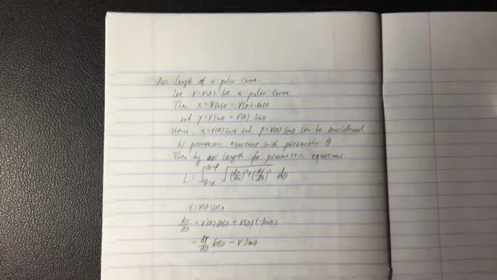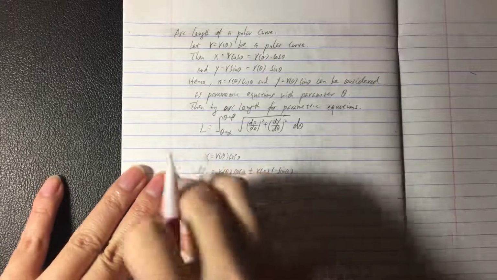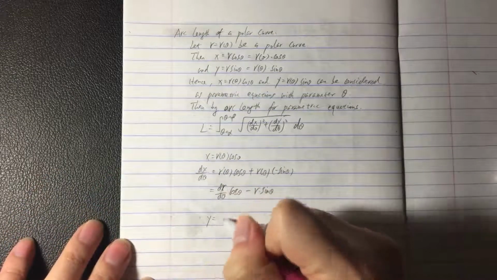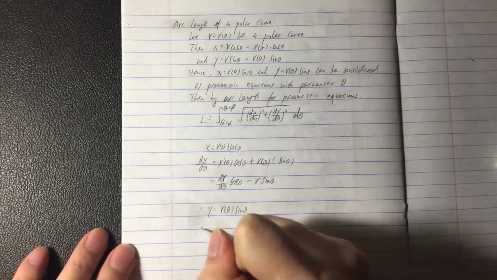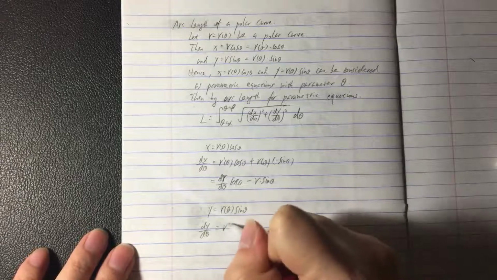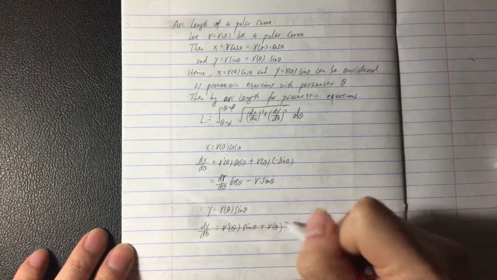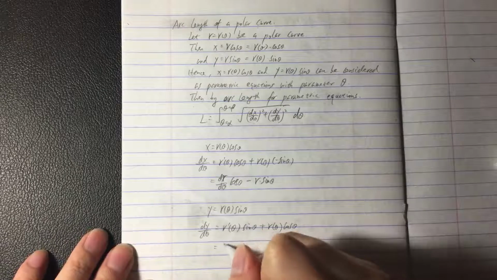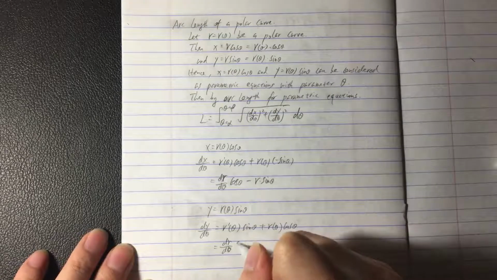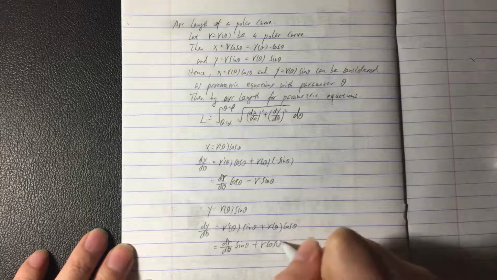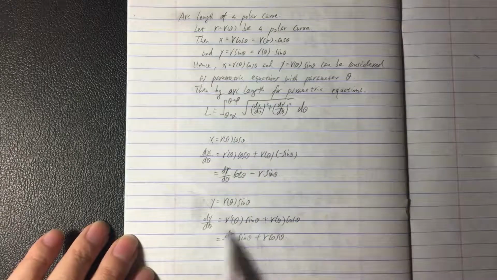Similarly for dy over d theta, since y is r of theta times sine theta, using the product rule, dy over d theta is dr over d theta times sine theta plus r times cosine theta.